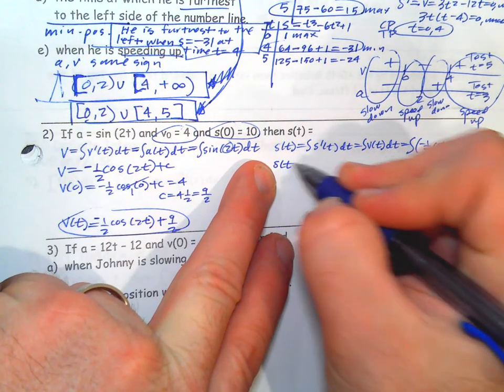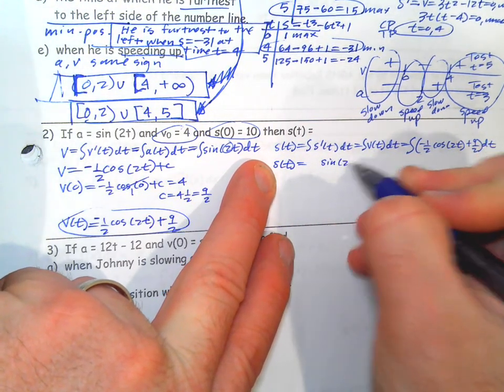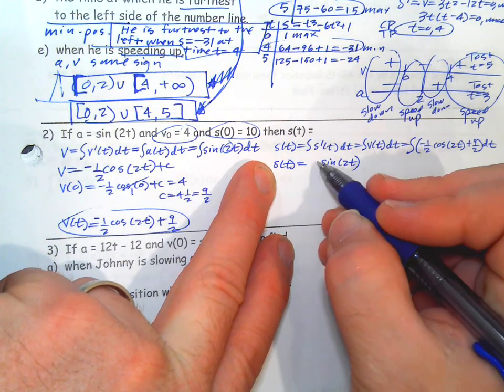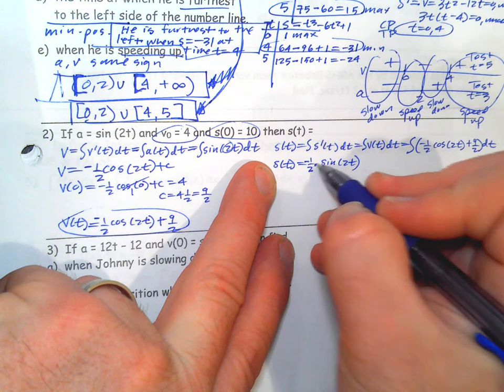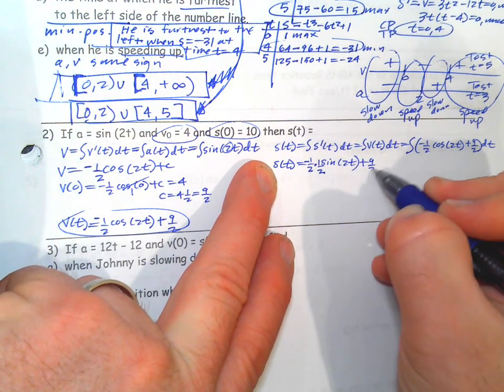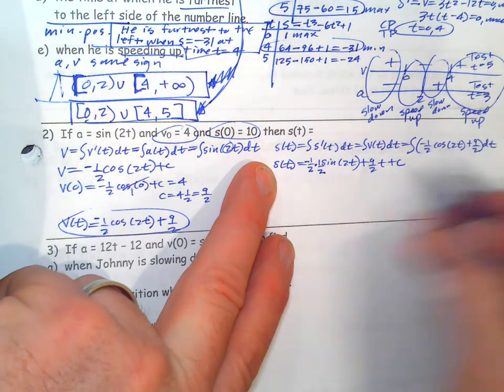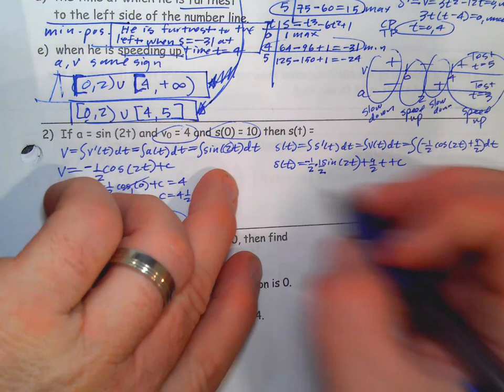So we're going to get sine 2t, and that's going to give an extra 2 in front when we actually want a 1/2. So we already have a 1/2, and then we need another 1/2, plus 9/2 t plus c. You could do U-substitution to get that extra 1/2, but that's what we're going to get.